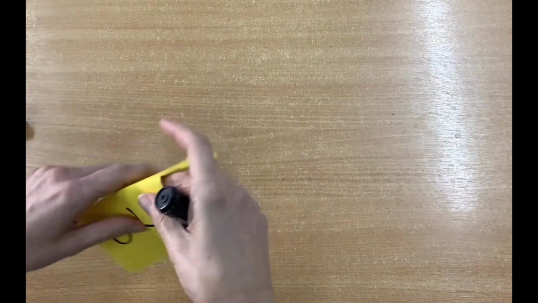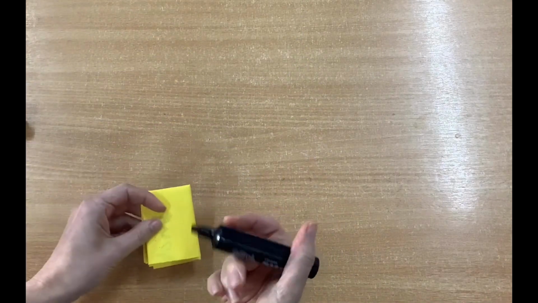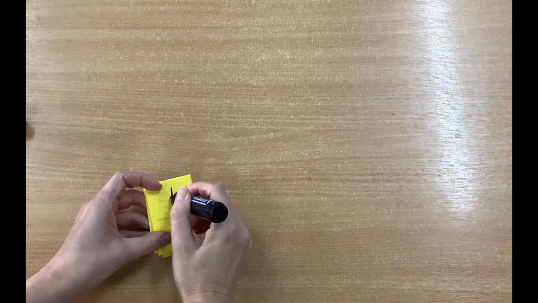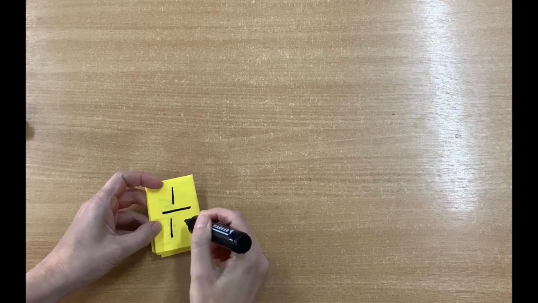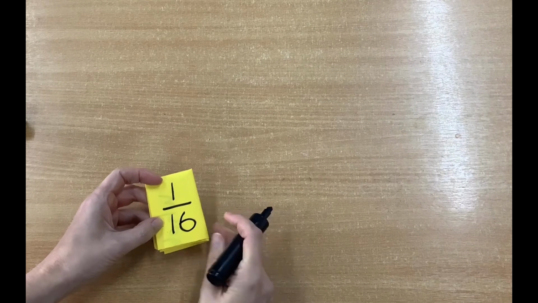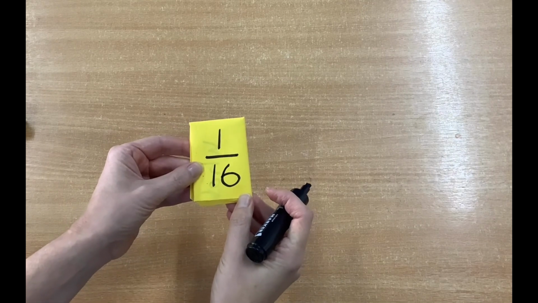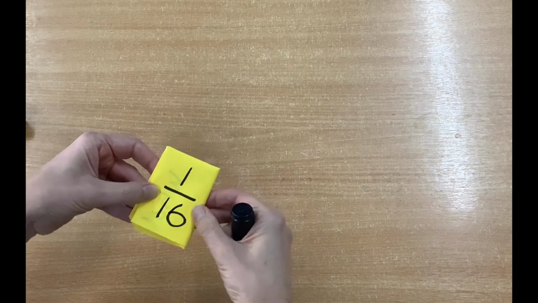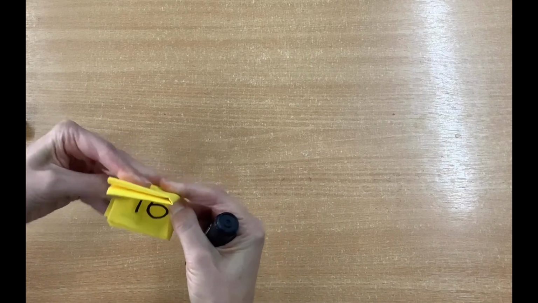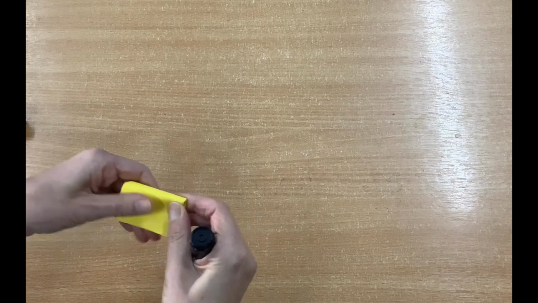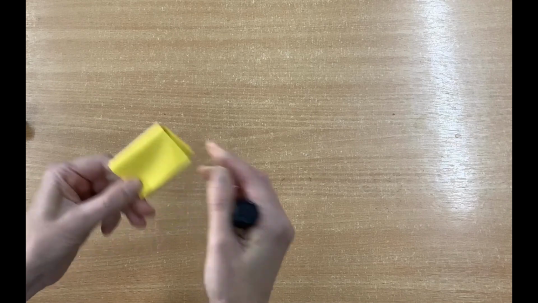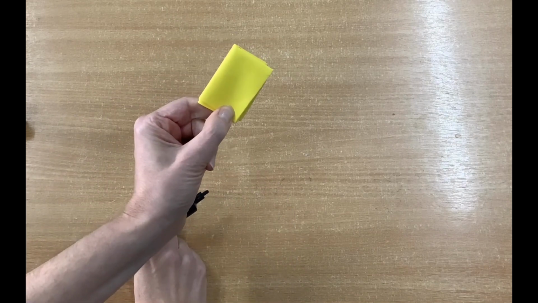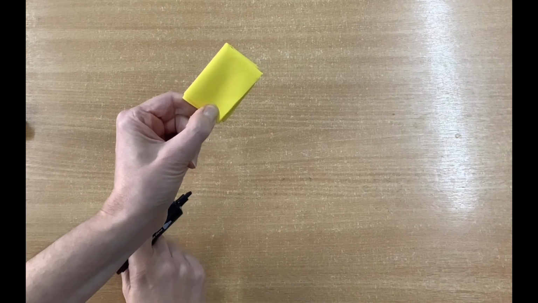So that last little bit we had there was a 16th. It was 1 out of 16 altogether. And if you're super strong and can fold that in half, you might have to really press down hard. The challenge is, what is that? How much of the whole is that little bit?